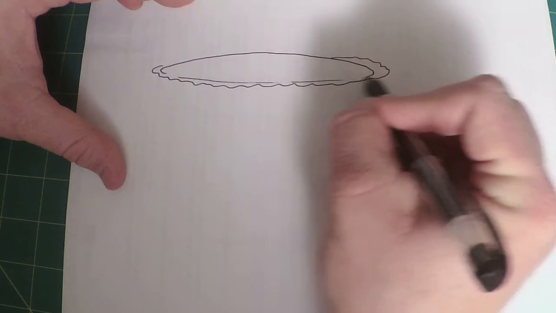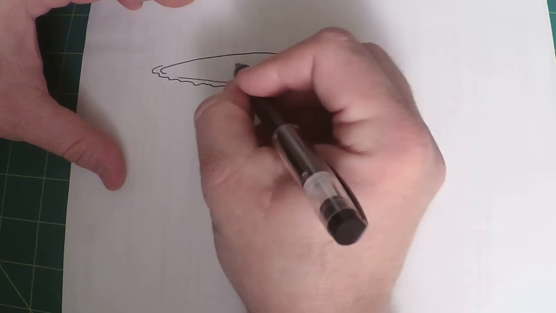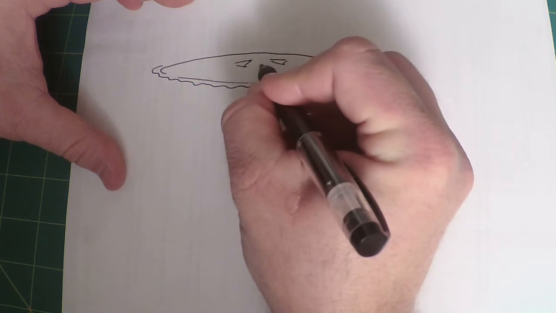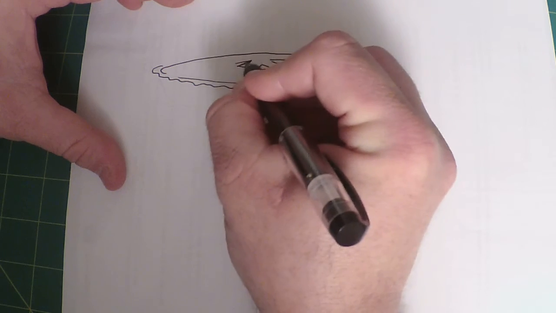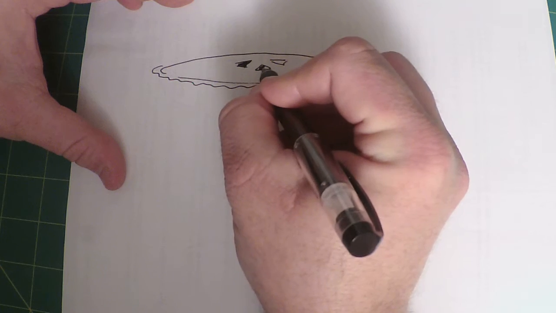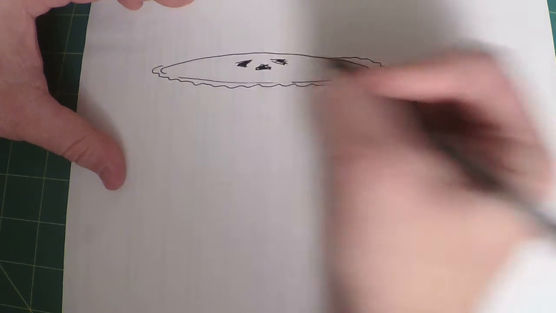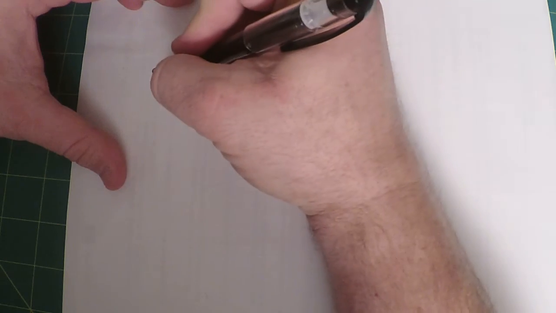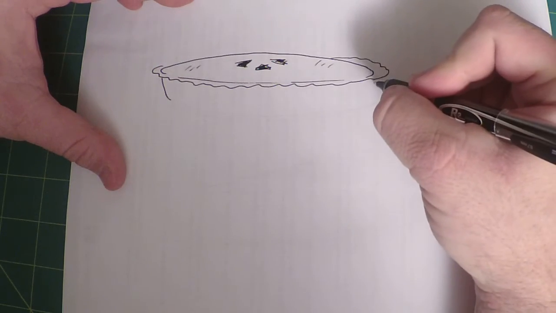Crust got a little thick on that end. All right, so golden brown crust. Put it in a pie tin.